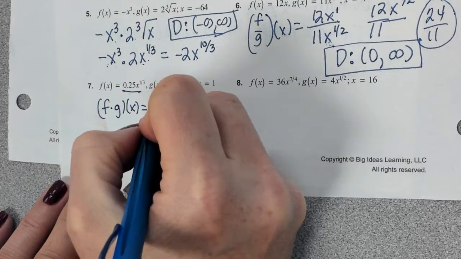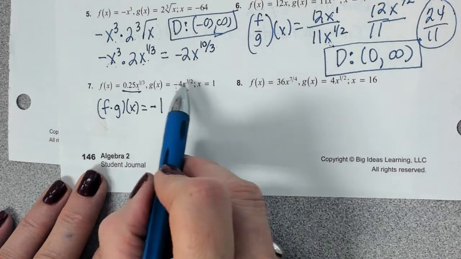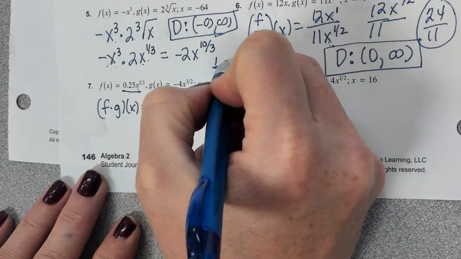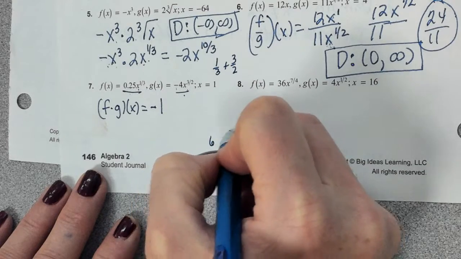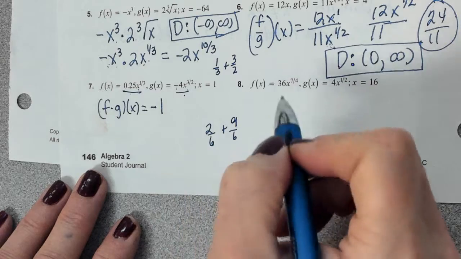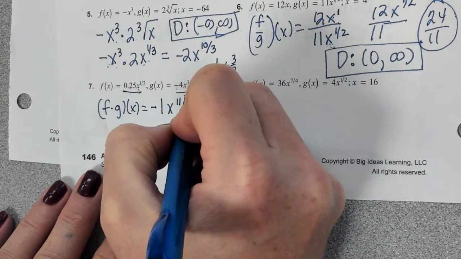So I get negative 1. And then what do we do with these exponents again when we're multiplying them? Add them. So I have 1/3 plus 3/2. Get the common denominator, 6. So we're going to have 2/6 plus 9/6. So that's going to be x to the 11/6.